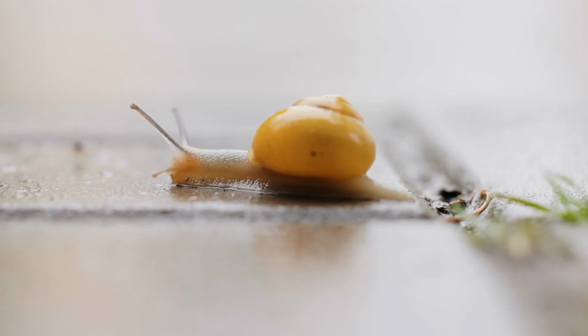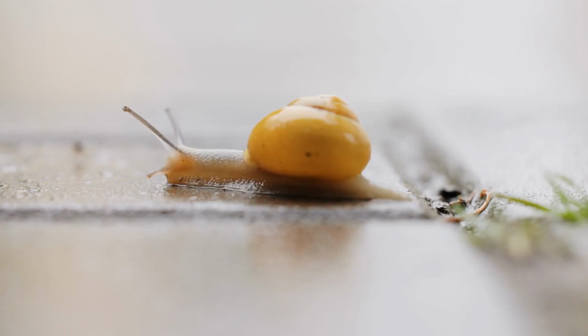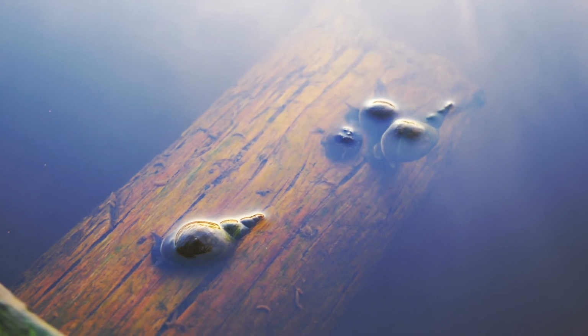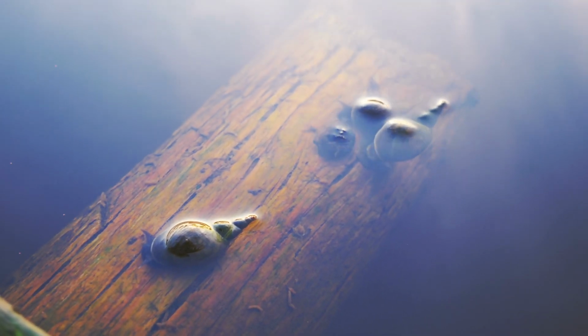3. Mollusks. Mollusks are soft-bodied animals, and many have a hard outer shell for protection. They can be found both on land and in water.